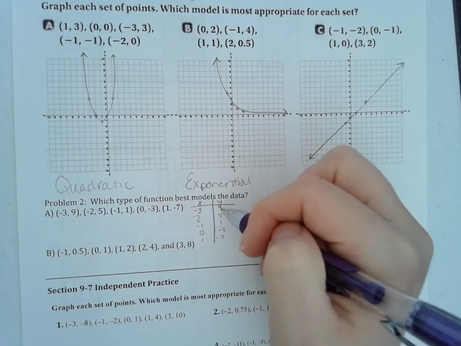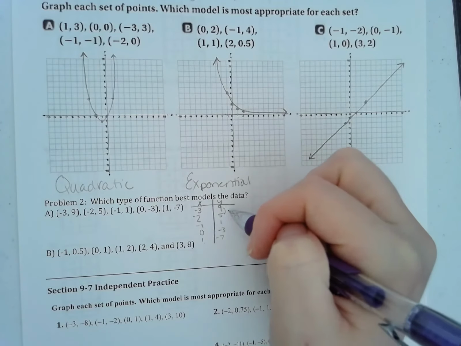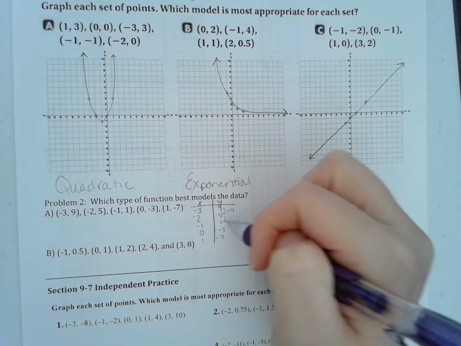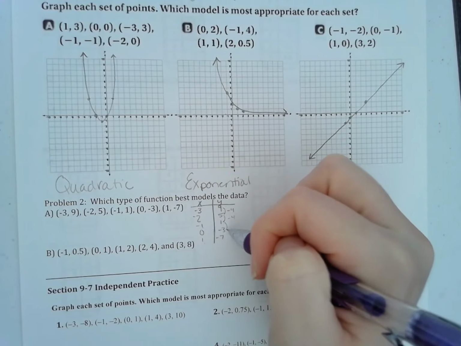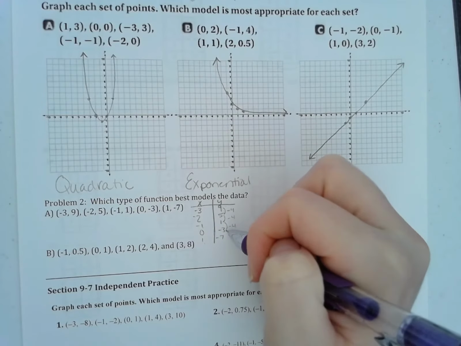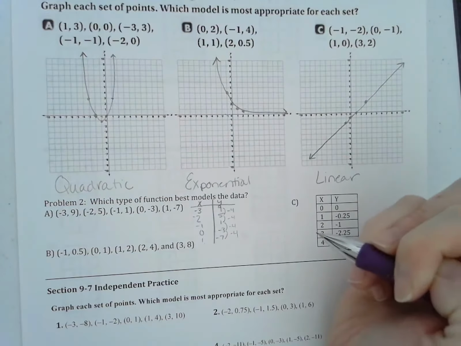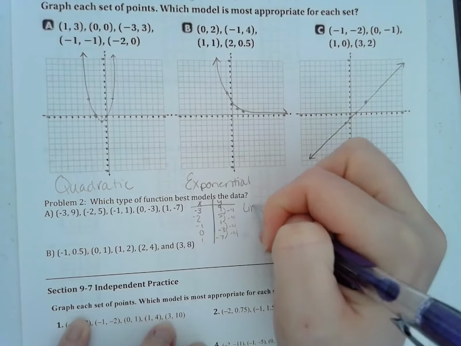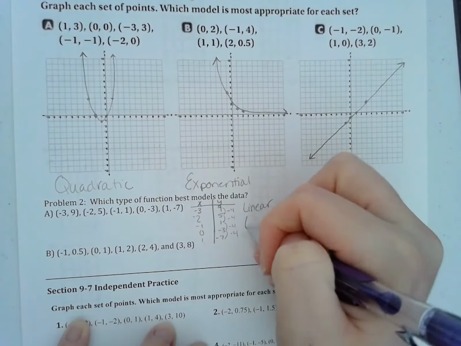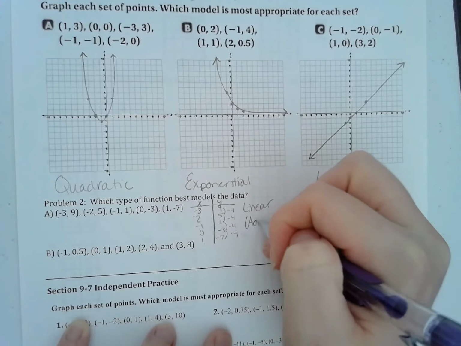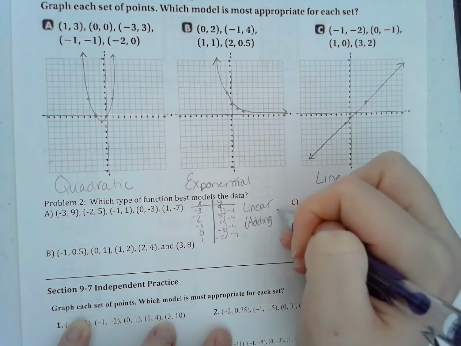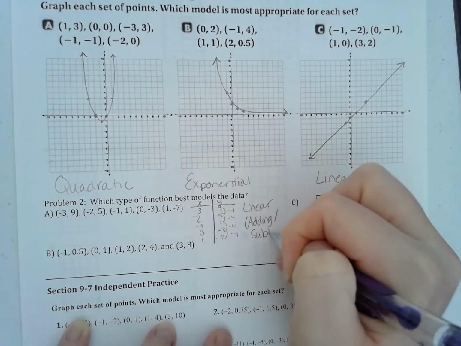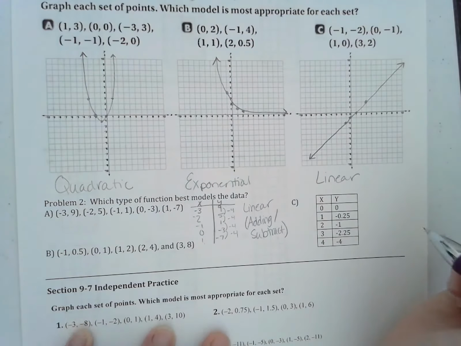So how would I get from 9 to 5? Well, you're going to subtract 4. 5 to 1, subtract 4. 1 to negative 3, subtract 4. Negative 3 to negative 7, subtract 4. If you are adding or subtracting, it's going to be a linear function. So if you were to graph these, it would be a straight line. And that's always if you add or subtract the same exact number every single step.